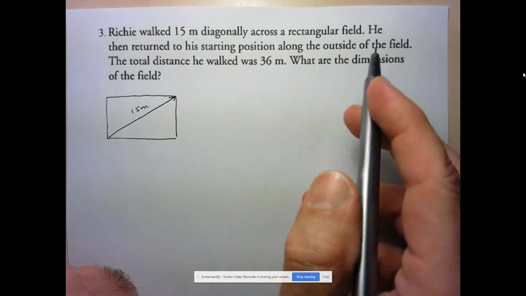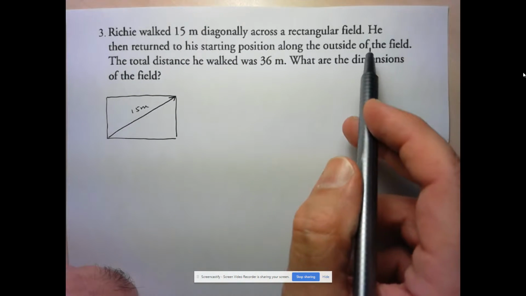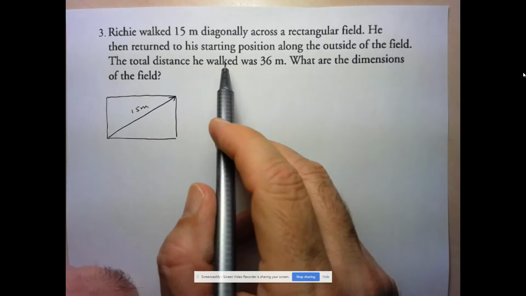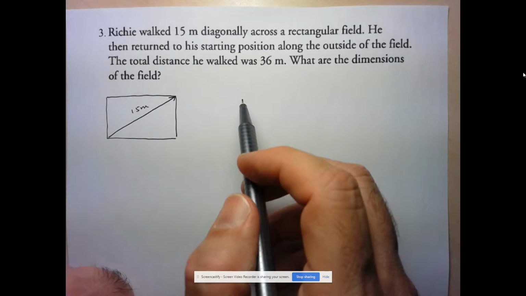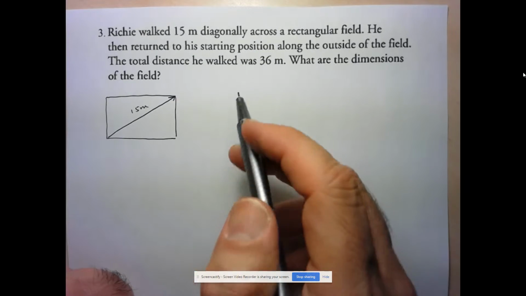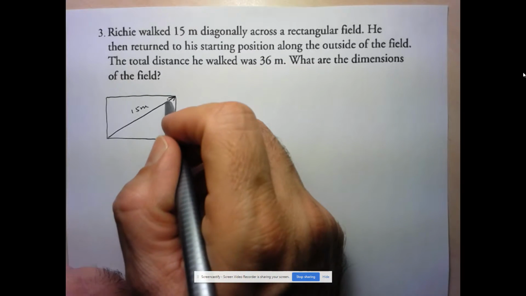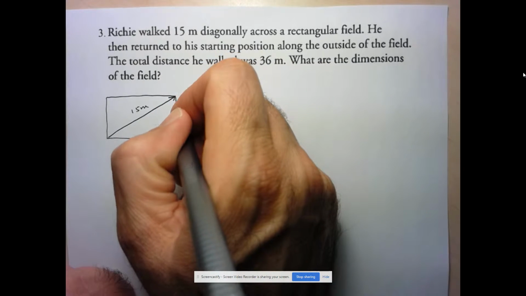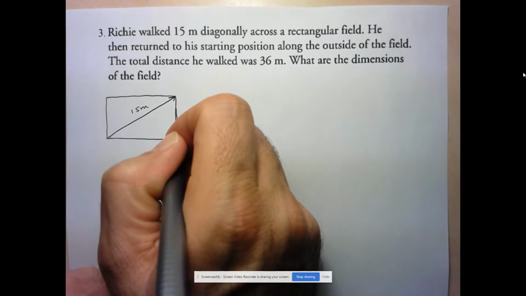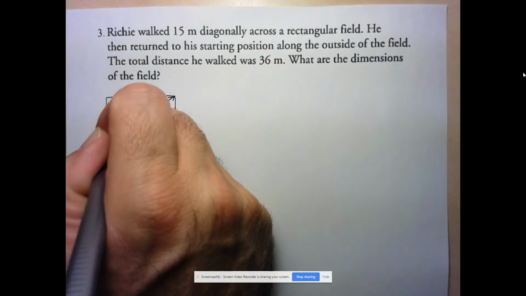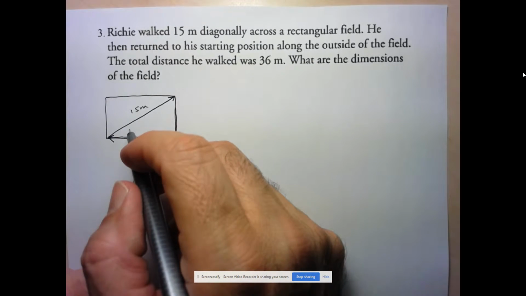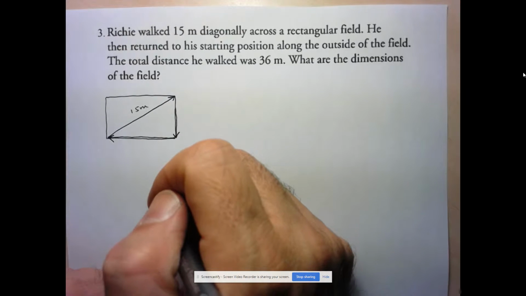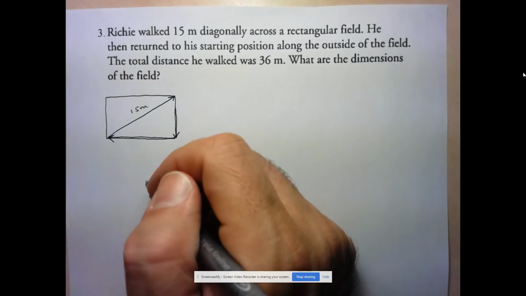Okay, and then it says he returned to his starting position along the outside of the field, and the total distance walked was 36 meters. What are the dimensions of the field? So let me represent the whole path here. So he started off by walking diagonally across, and then walked this way, and then finally back to his original position. And the total here is going to be 36. But what they're looking for is the dimensions of the field.